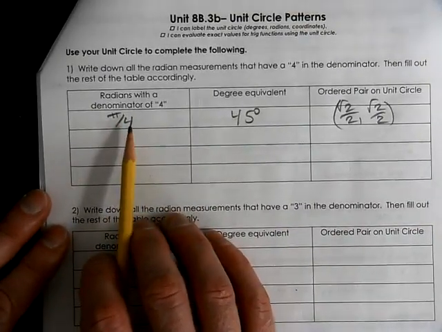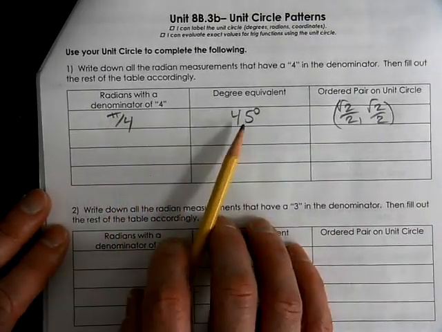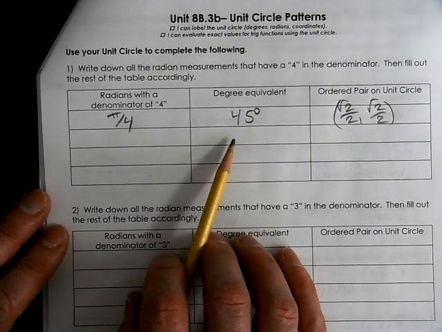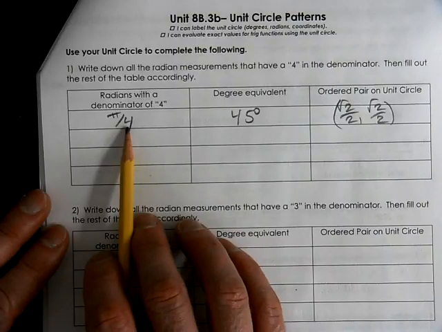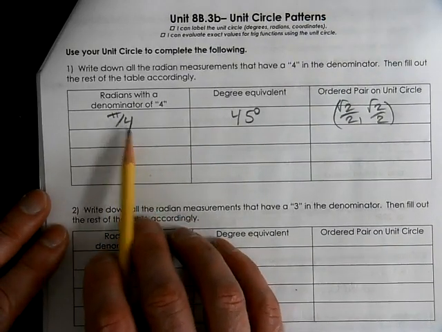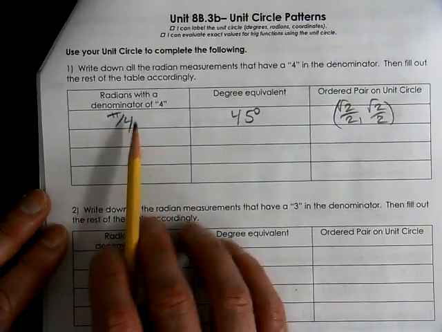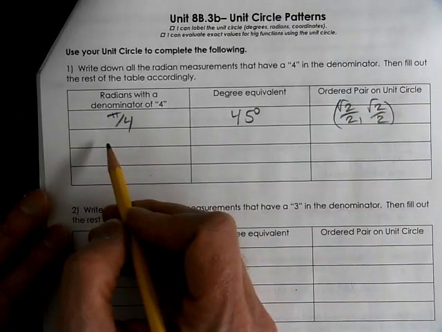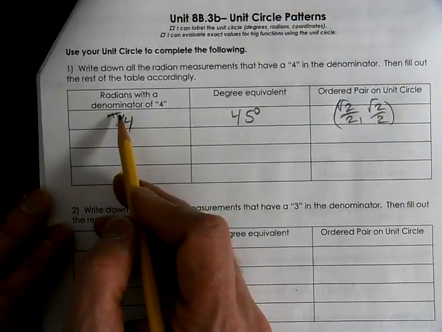So what's another 45, 45, 90? Well, if you added 45 to this, you'd get 90 degrees. But 90 degrees would be 2 pi over 4, and that's reduced to pi over 2, so that's not it. What's another one that ends in 4? Let's just go in order.